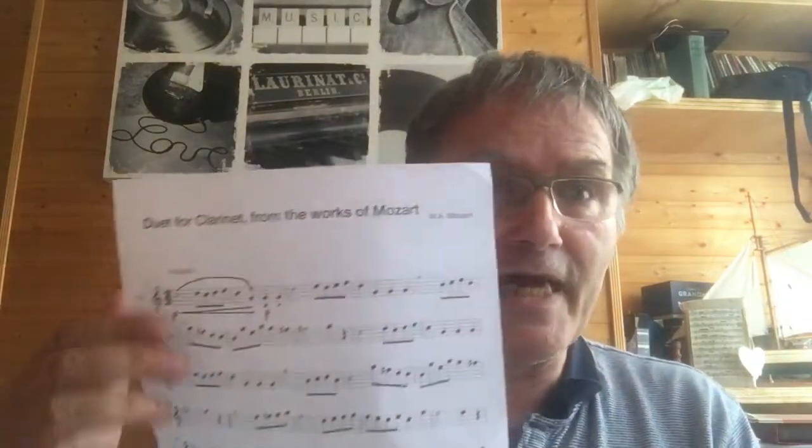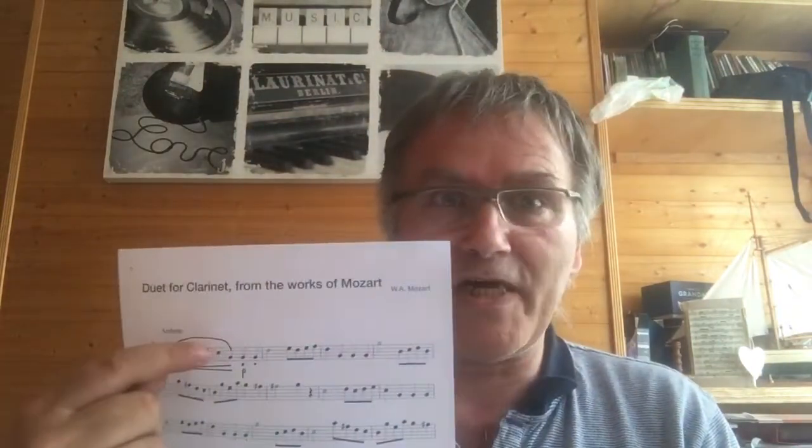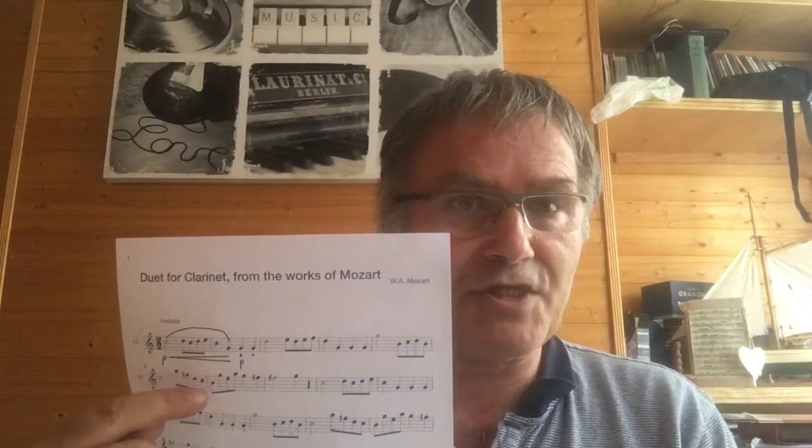So if you've got 2 players, or you know someone else who can read music, play it together, and I can assure you it sounds really very nice, very interesting to listen to, if one player plays this part and the other plays the second part.